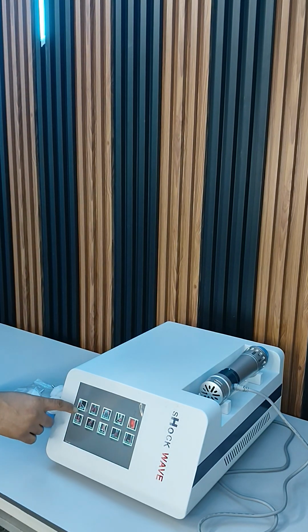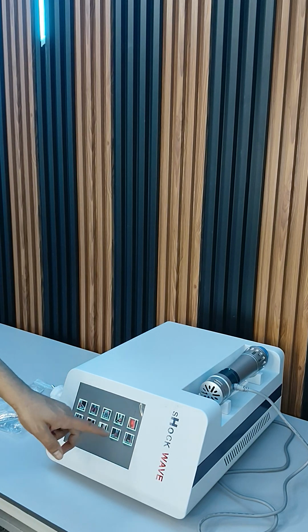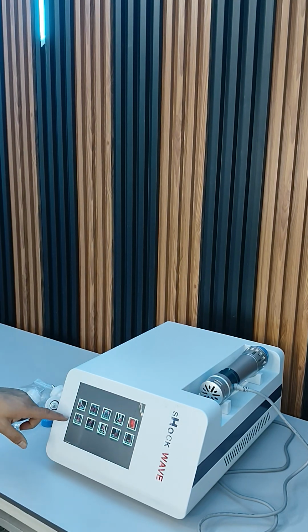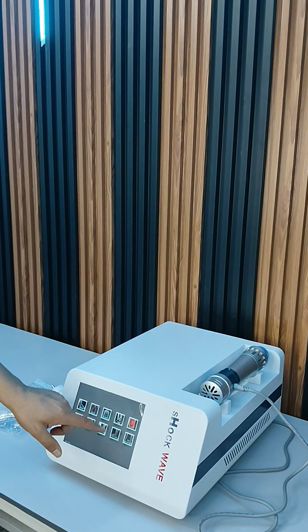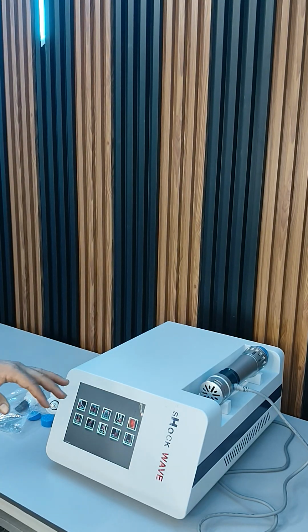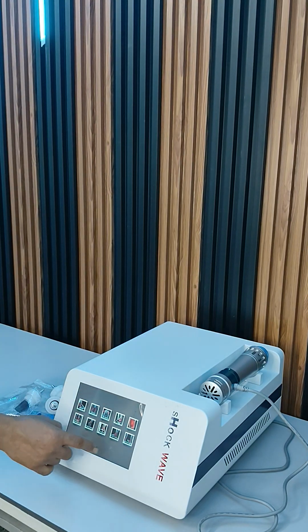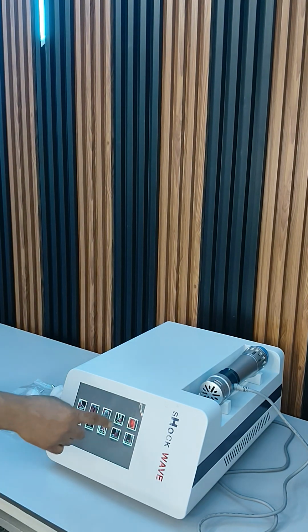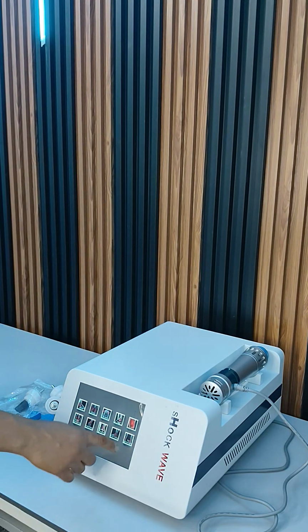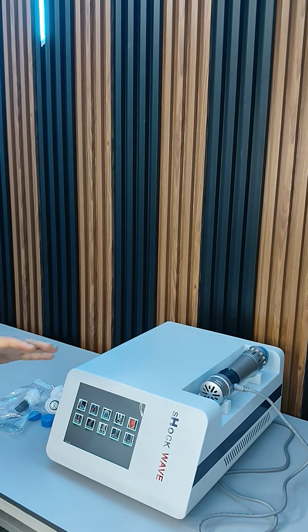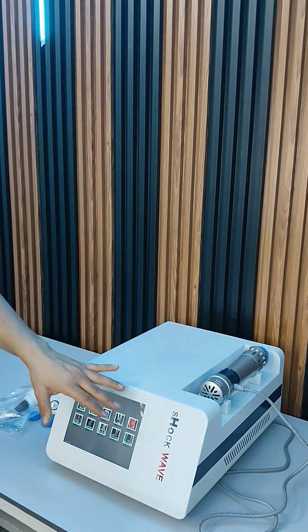So you can see elbow, knee, shoulder, hip, pubic, hand, lumbar, foot, ED, fat condition. So there are 10 treatment areas, out of which 8 are for physiotherapy purposes, 1 is for ED, erectile dysfunction, and 1 for the fat condition. If someone wants to use it for the ED purpose, that person can select the ED program.